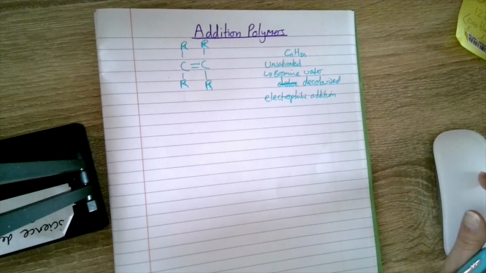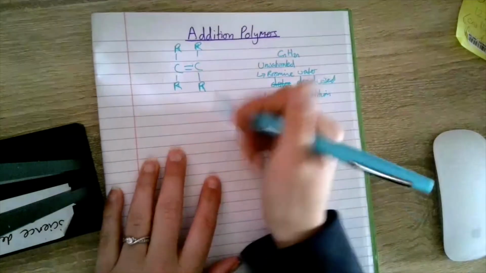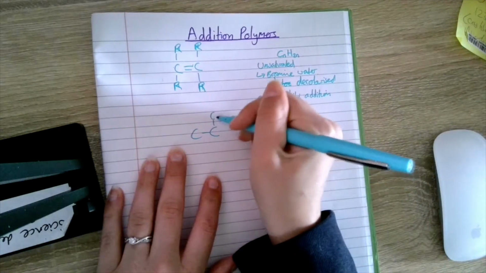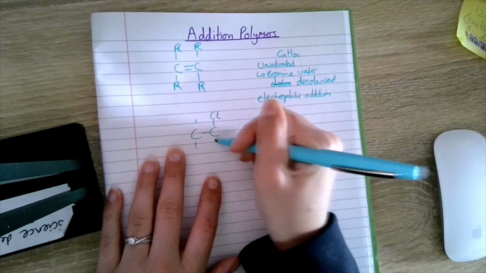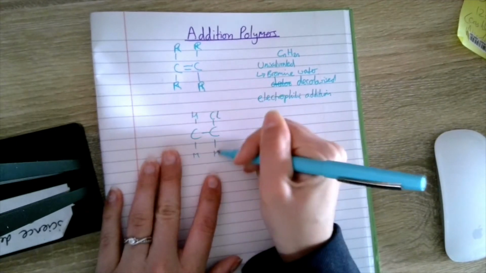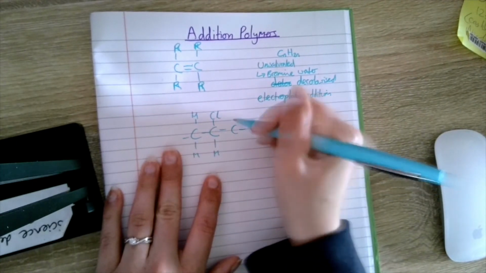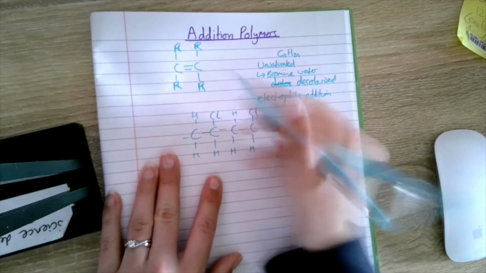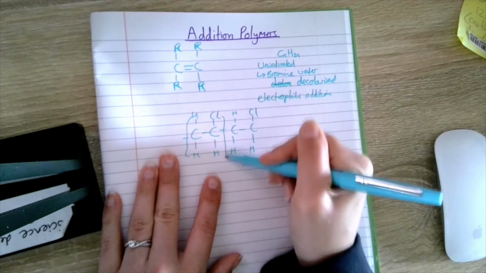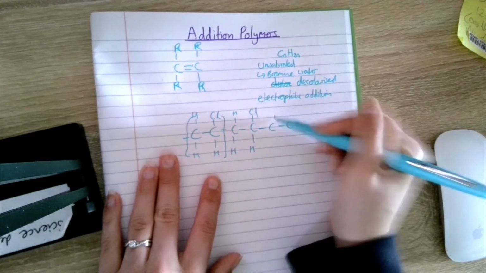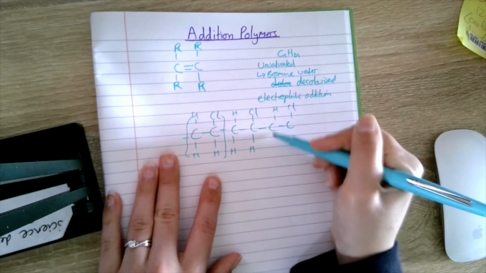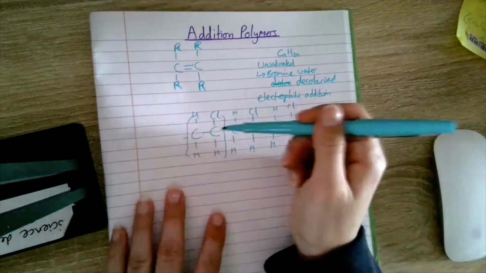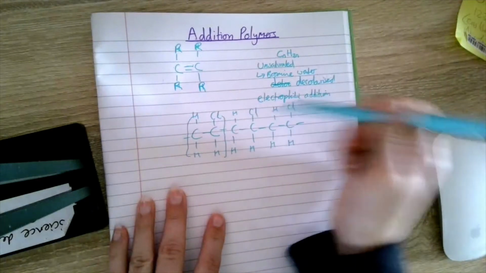So an example of a polymer is polychloroethene, and here we've got our unit repeating in our polymer, and that's due to an alkene being added repeatedly.